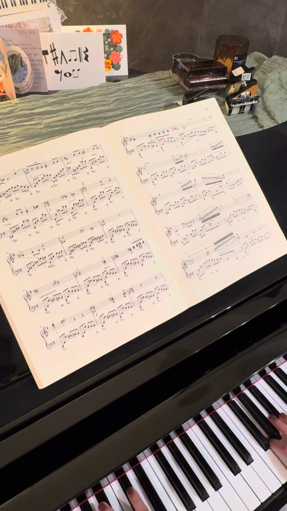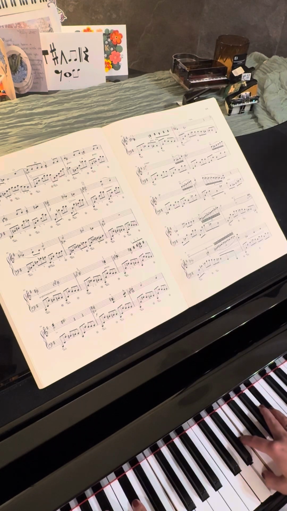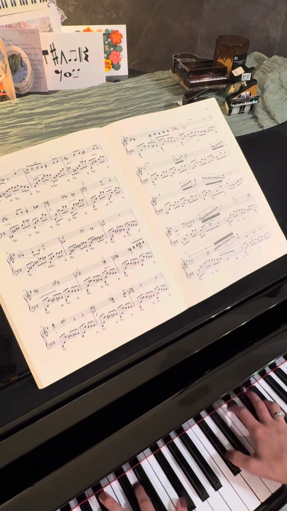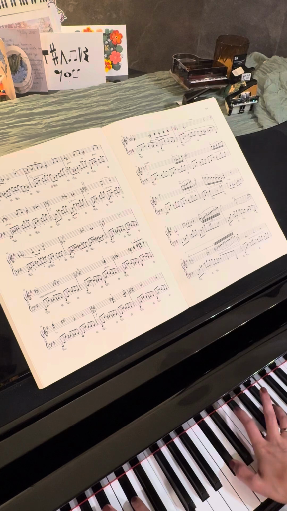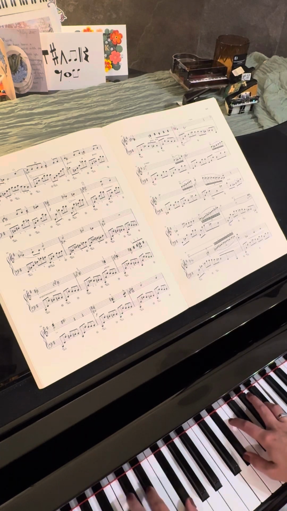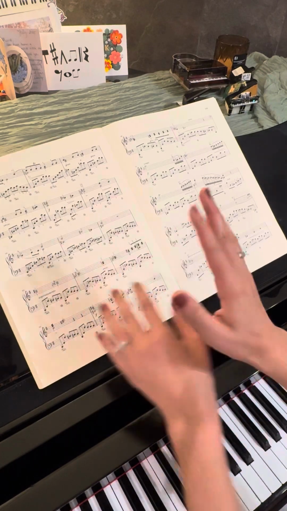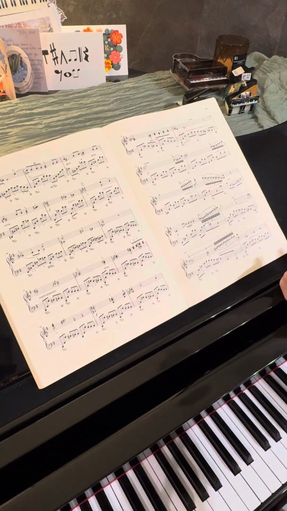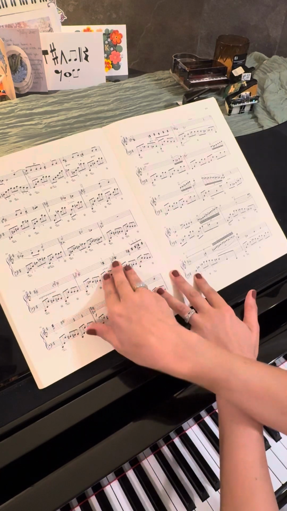Measure 20, we have F sharp, which is the dominant of B. F sharp again. B. So that whole section is a 7th chord and then it's tonic. A 7th chord and then it's tonic. A 7th chord and then it's tonic, and brings you back to B major. So temporarily we act like we're in B major.